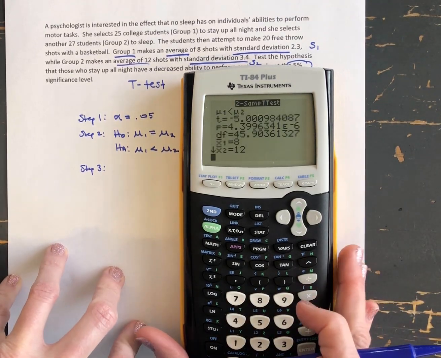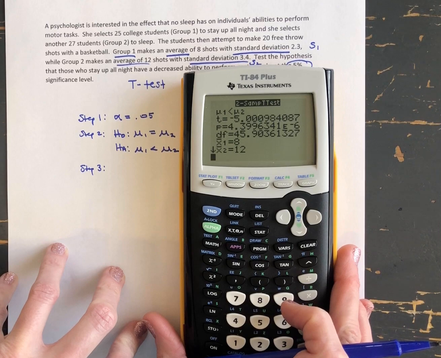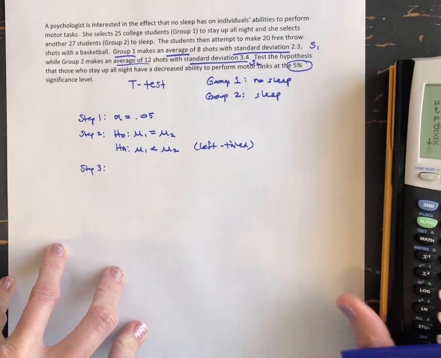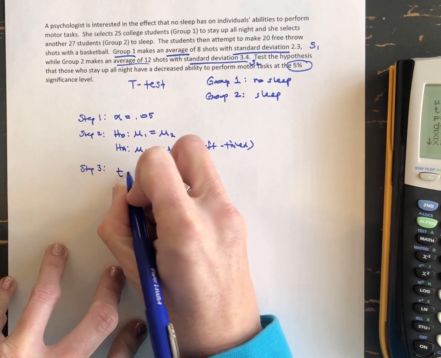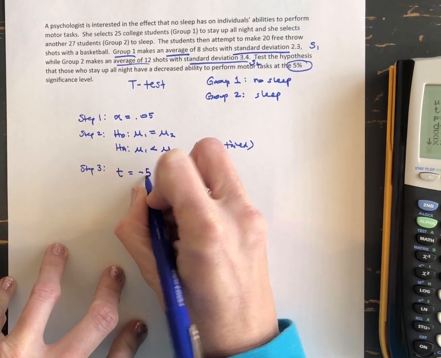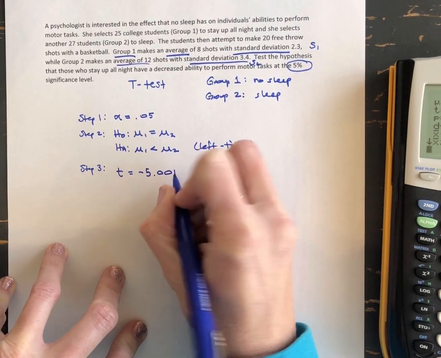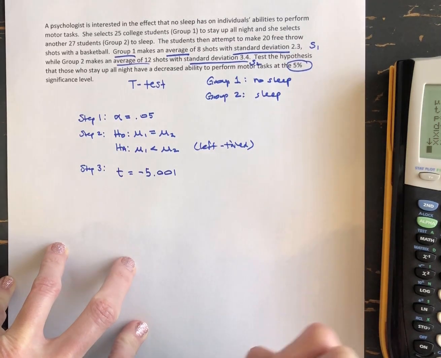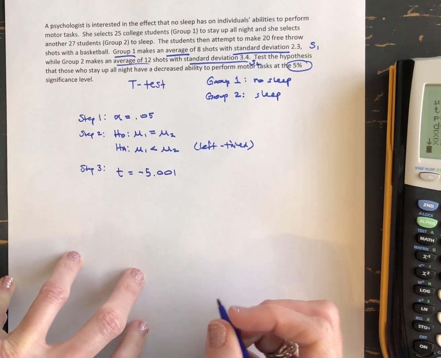So we've got our test statistic here of negative 5.00098. So I'm just going to write here t equals negative 5.001 if we round.